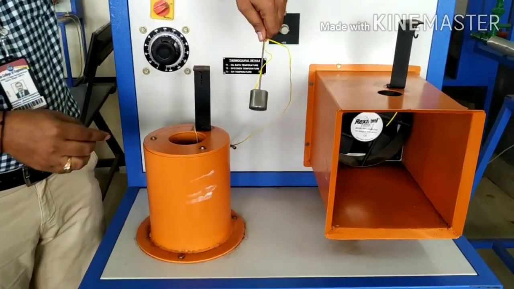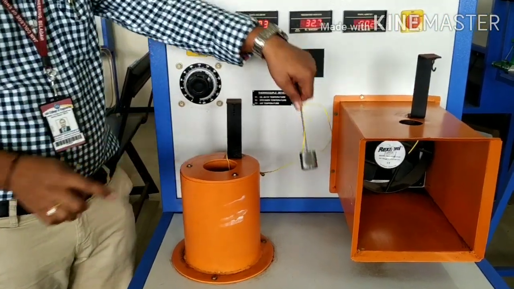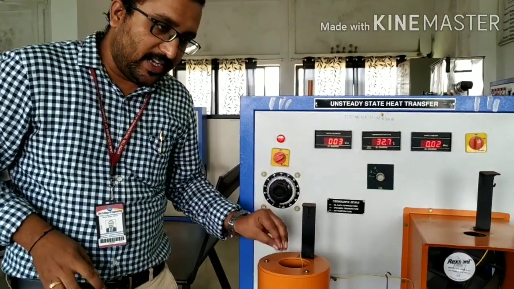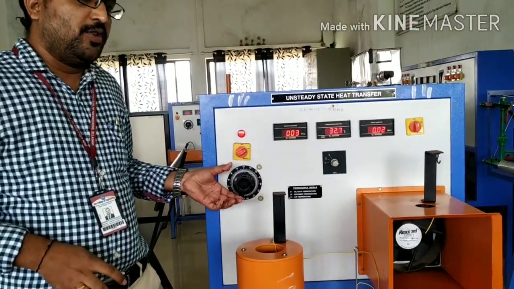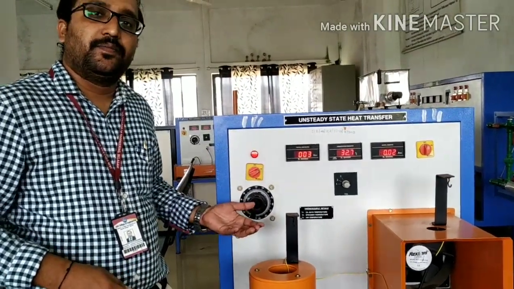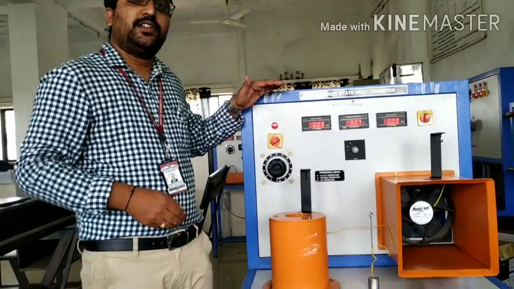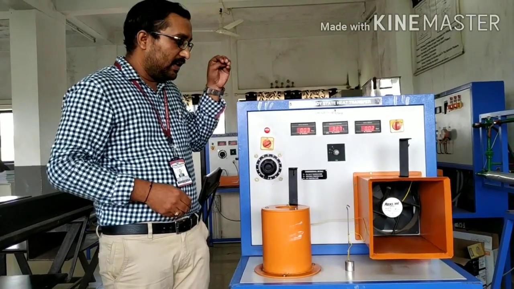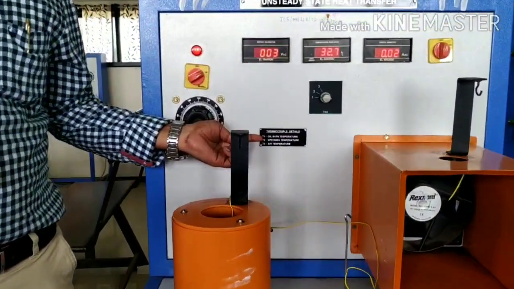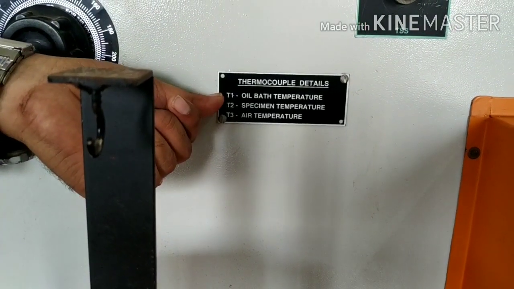As I already told you, the main aim in the first half of the experiment is to heat this specimen, and in order to heat the specimen we are going to have hot oil. As I mentioned, the oil is placed inside this chamber. Then we are going to use this dimmer stand so that we can give electricity to the oil for heating. We will wait for some time such that the oil temperature increases to a desired level. Let us say the temperature of the oil here we are going to measure as T1. You can see in these details, the first one represents the temperature of the oil bath.